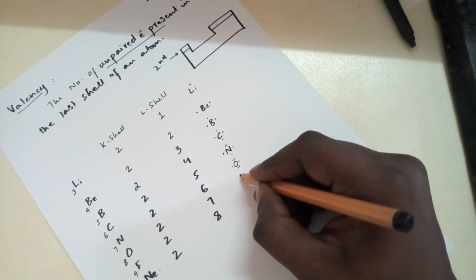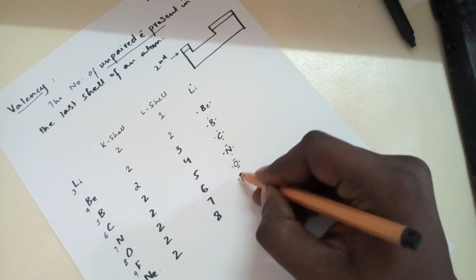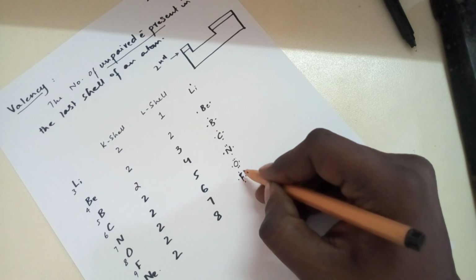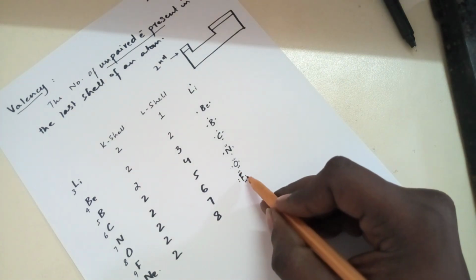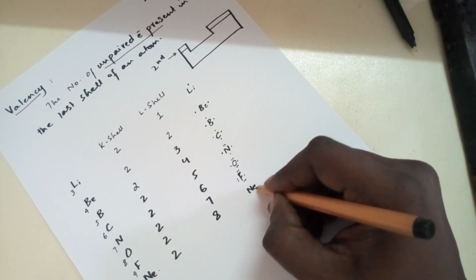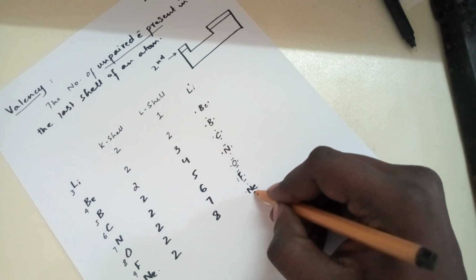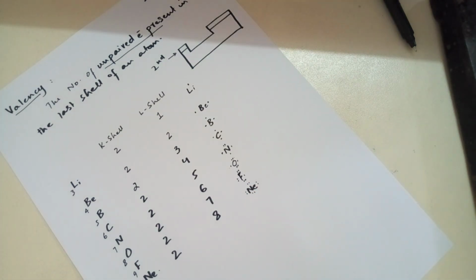In fluorine, sorry, we have 1, 2, 3, 4, 5, 6 and 7. We have only 1 unpaired electron. And in neon we won't have any unpaired electron because all the 8 electrons are paired.